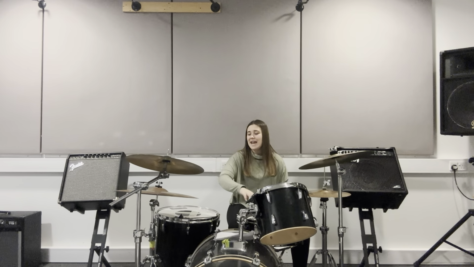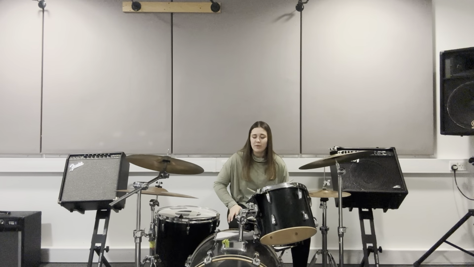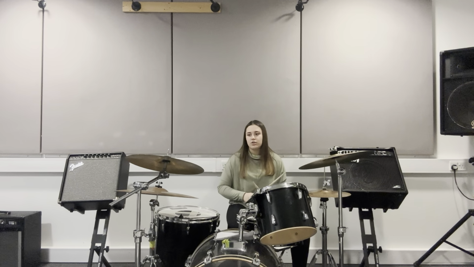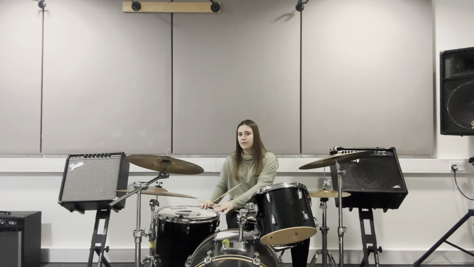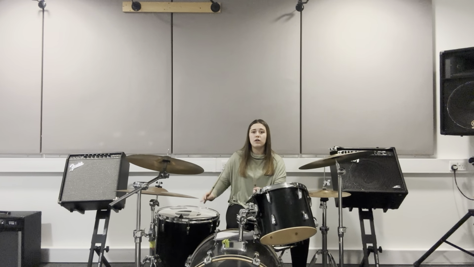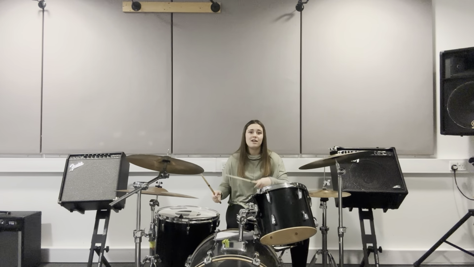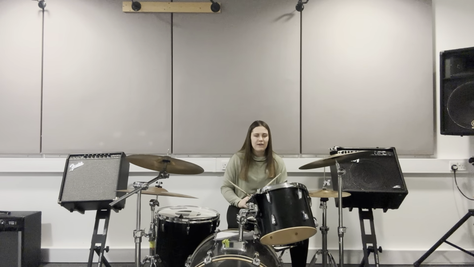You can play it on any part of the drum kit you feel comfortable with, except for the kick drum. So I'm going to do it on the floor tom. I'm going to play the first part, starting with my right hand, left hand, right hand, right hand. Ready? Right, left, right, right. That's the first part. Very, very simple, and you'll get it.